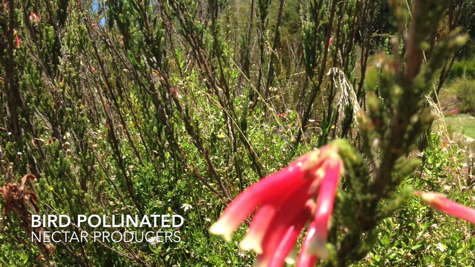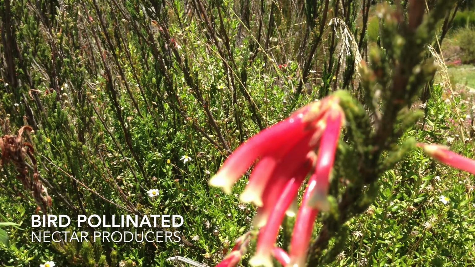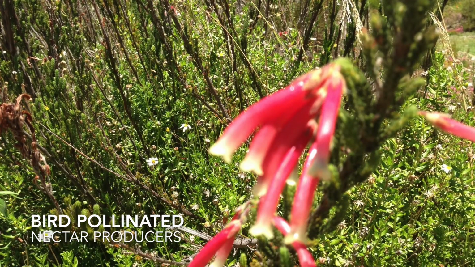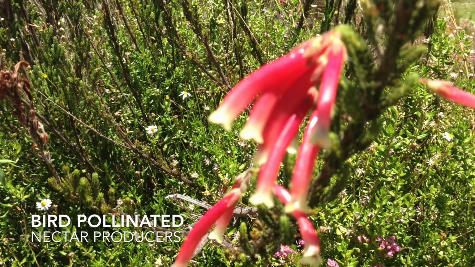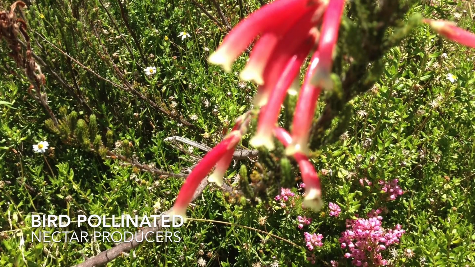Most bird-pollinated flowers have brightly coloured parts which are attractive to birds. Birds are attracted to nectar, which is needed for energy. The pollen also sticks to the bird's feathers, which is carried to other plants.